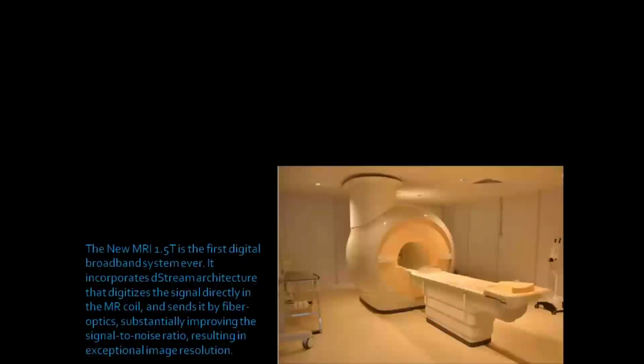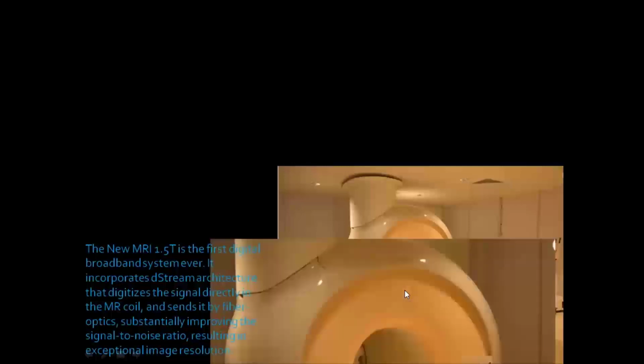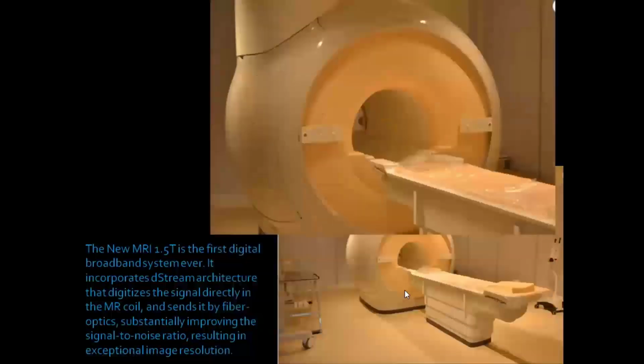So this is an MRI 1.5 Tesla, and this is the new machine that we use nowadays. It's a digital broadband system. It's very fast, with high signal to noise ratio, and gives high resolution. The only problem with this machine is that 5% of the population are claustrophobic, but this new machine actually has a 70 centimeter bore, which is really wide. It's wider than previous old scanners.